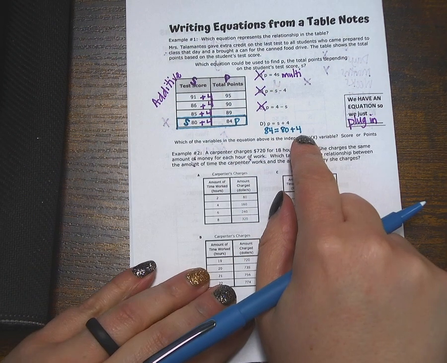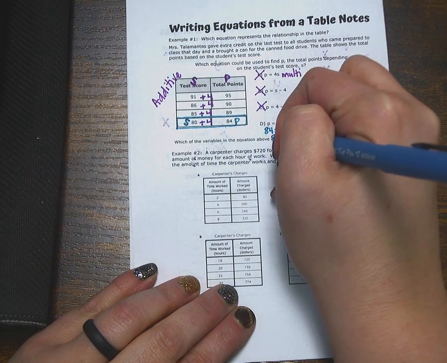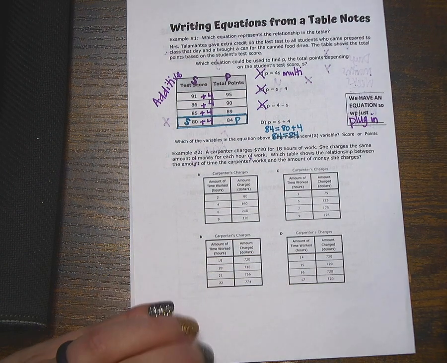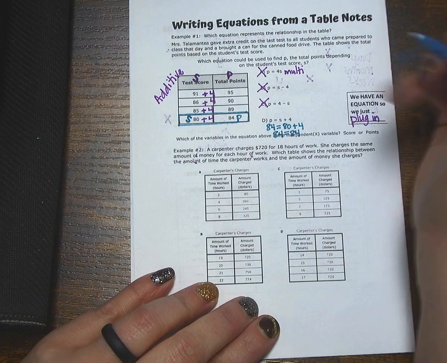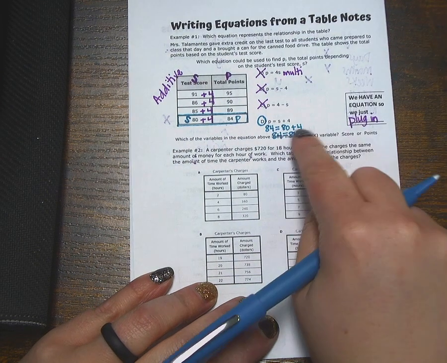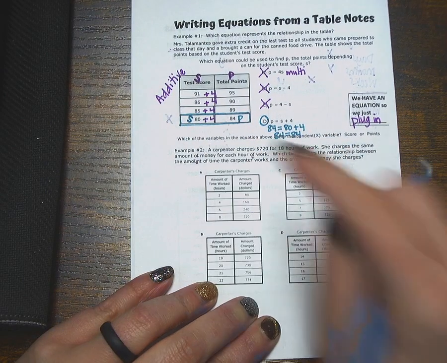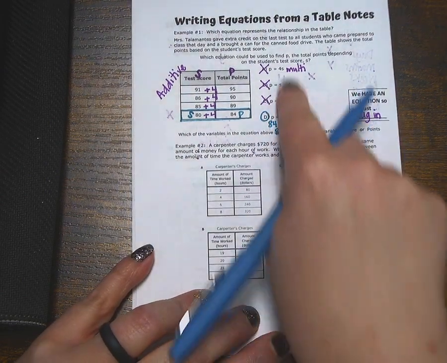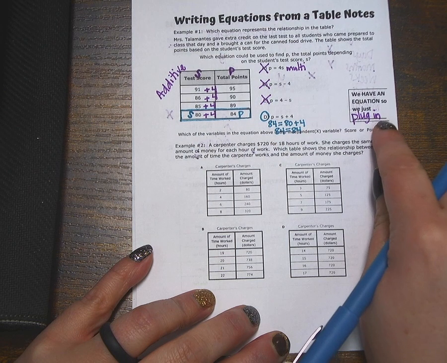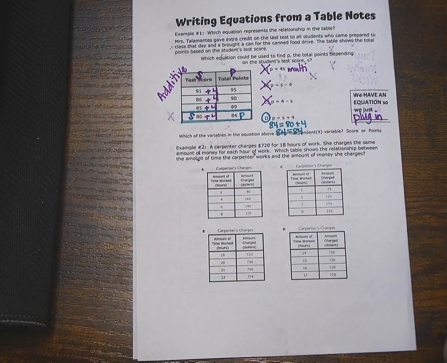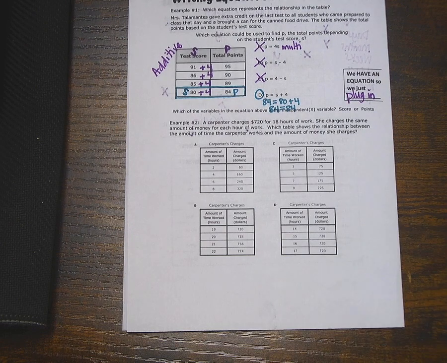So does that equal that? Does 84 equal 84? Yes, it does. And so because this is a true statement, then D, we have mathematically proven that D is the equation that matches this table. Again, we had equations to choose from, and so we just plugged in to prove our answer. We just plugged in. And that was example 1. All right, let's skip to example 2.